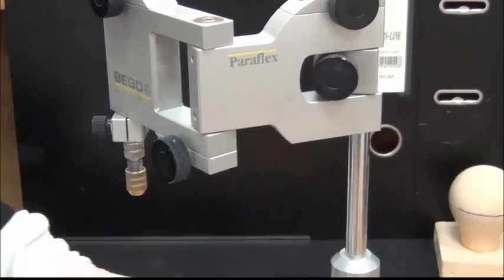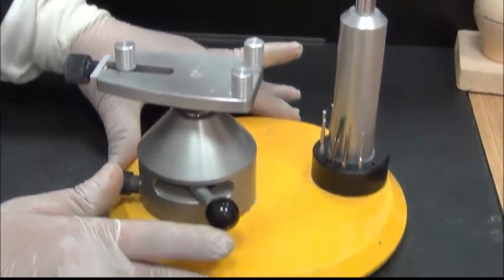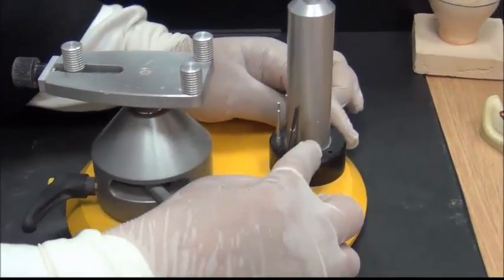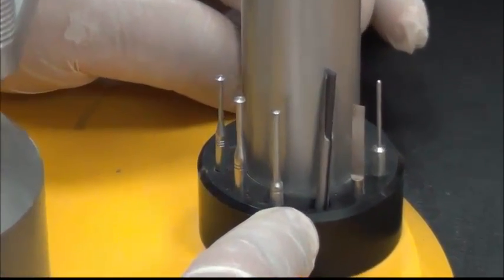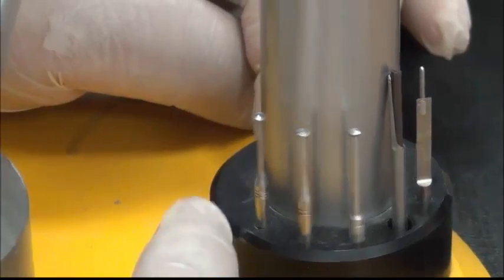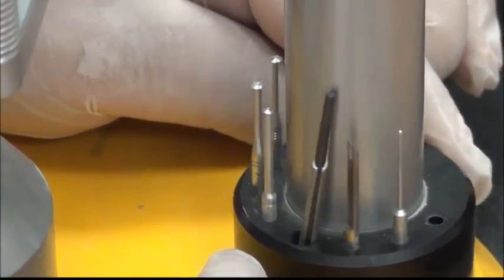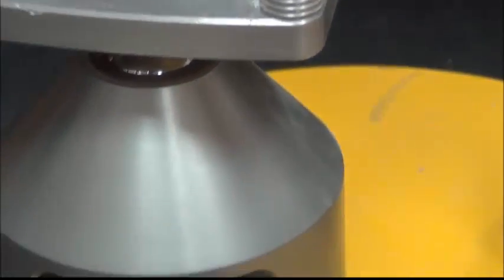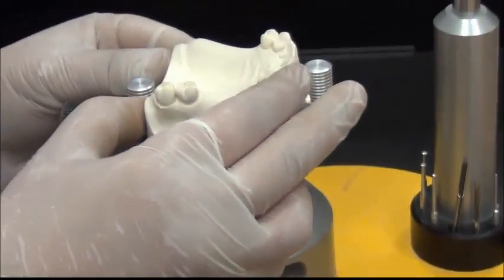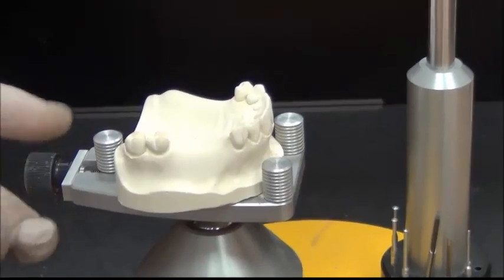We're going to use this surveyor and these small instruments: the analyzing rod, the wax trimmer, the cardboard marker, the undercut gauges. We will begin using them to do the surveying of a cast. We're talking about the initial survey, which we do on our primary casts.